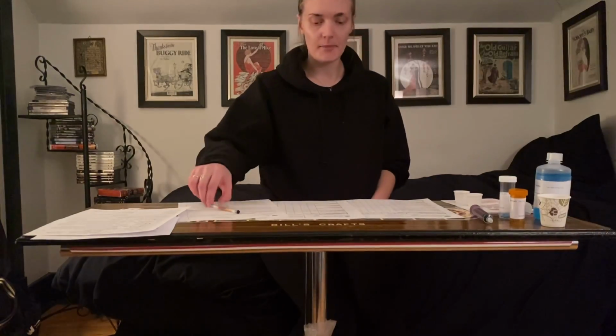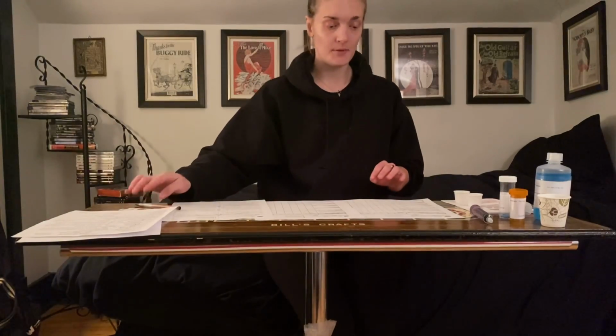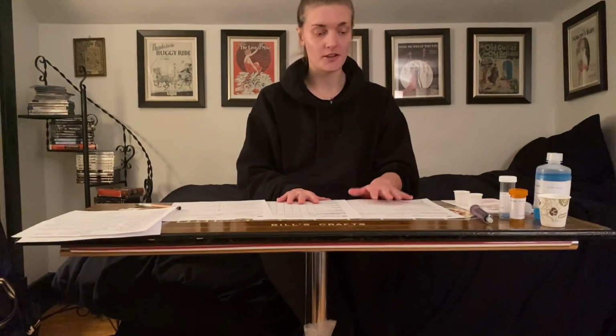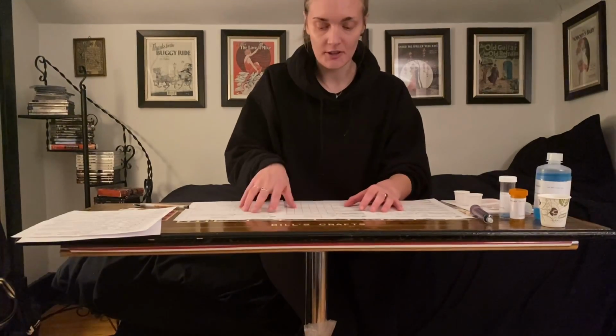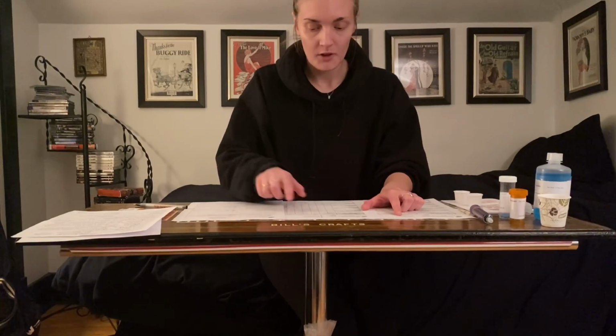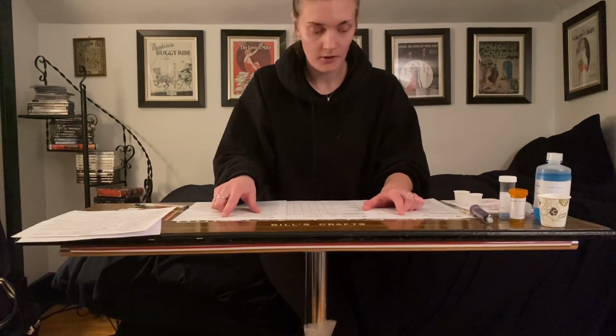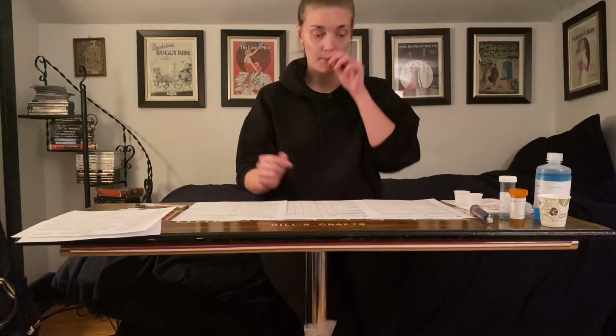So to start with our med-admin, we want to first start by checking that the physician's order sheet matches everything on the MAR. So we want to start by having the right patient. So we'll look at the physician's order sheets. We have Elaine Bowing. Then we have Elaine Bowing on the MARs. We have the same FIN number on both, and then we have the same date of birth. Yep, so we have the right patient.